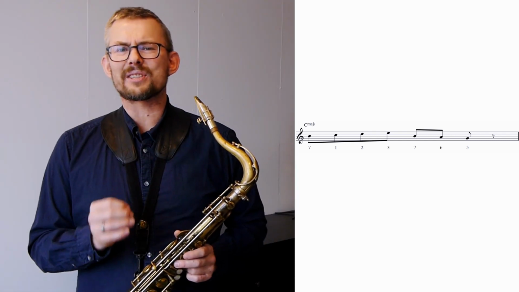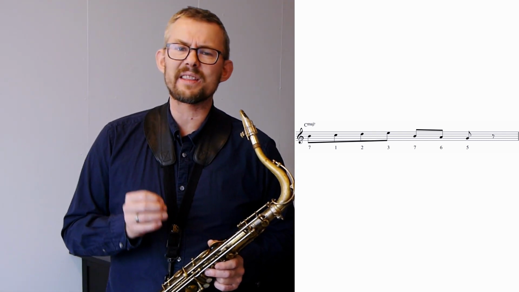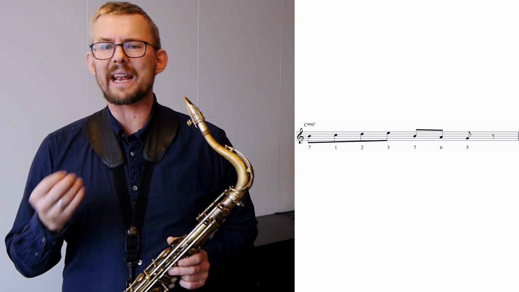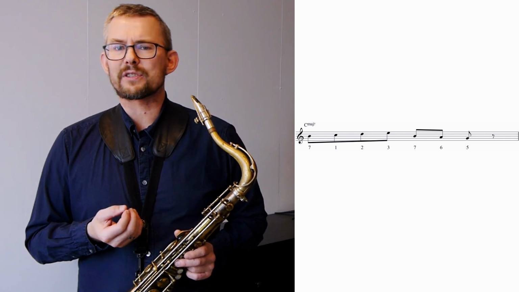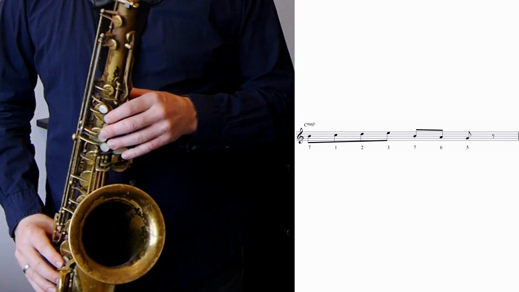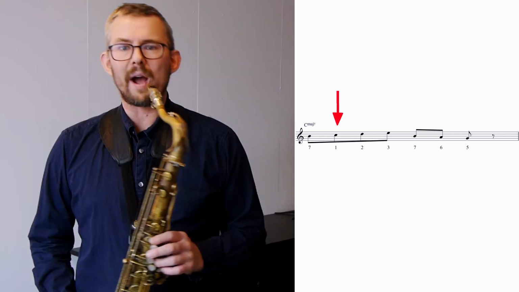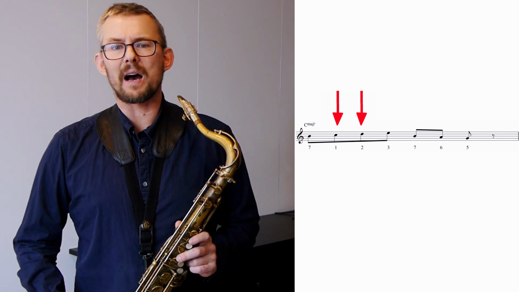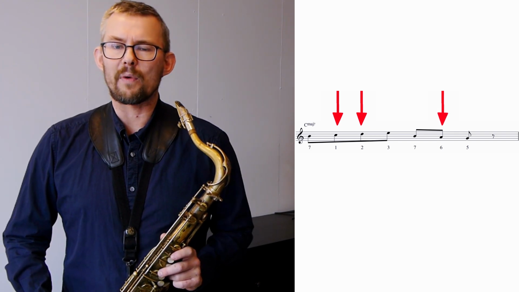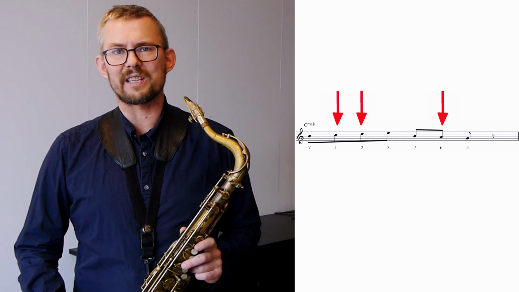In this line it's the same case. The line is moving within the 7 basic scale notes and emphasizing the chord tones of the C major chord. From the 7th to the 3rd on the scale, whereas the 1 and 2 are passing tones. The last part, from the 7th to the 5th, where we have the 6th, we're just using this as a passing tone.